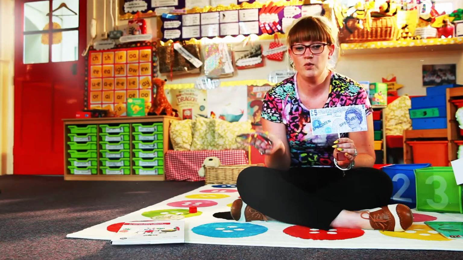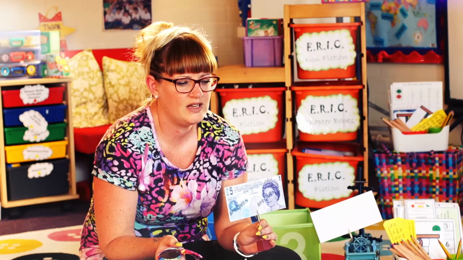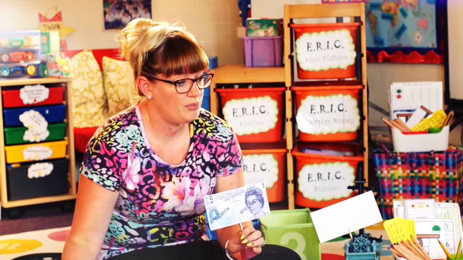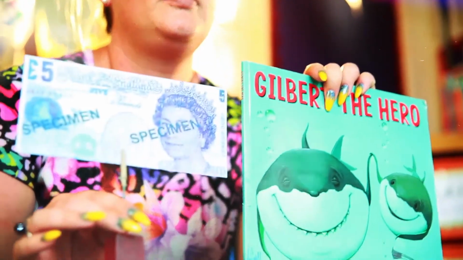Consider the fact that £5 is 5 lots of £1. Does what they have chosen to buy for £5 still feel about right? Using a prop, explain what you can buy with £5.